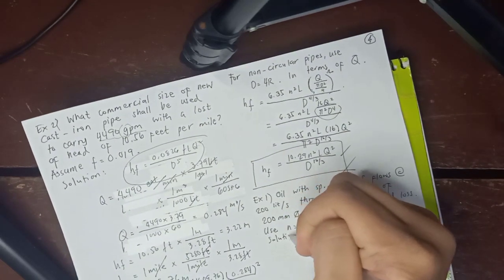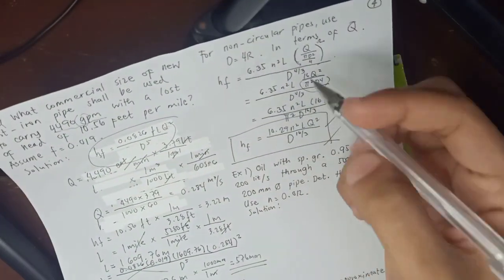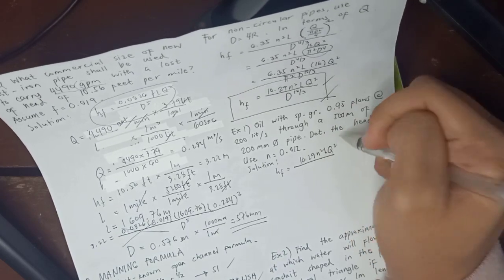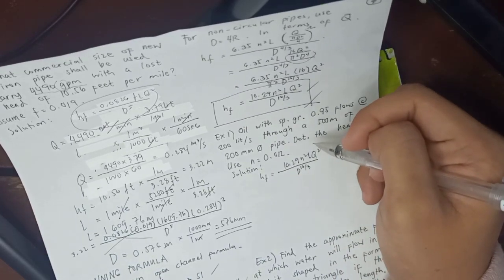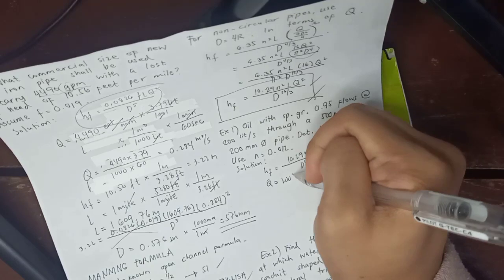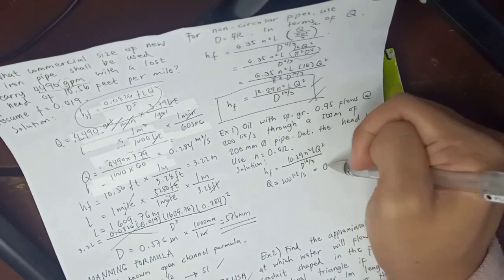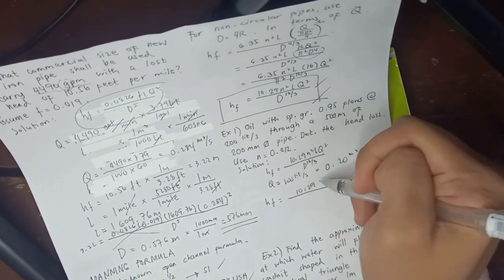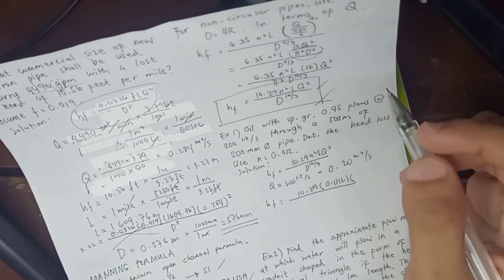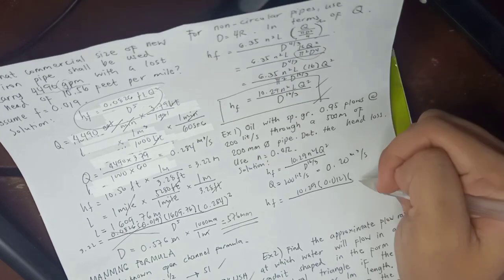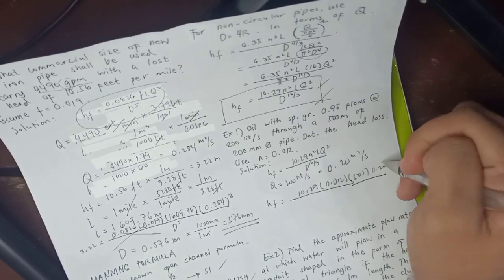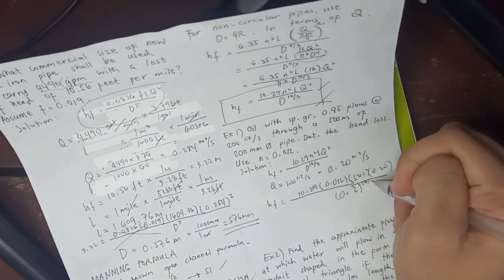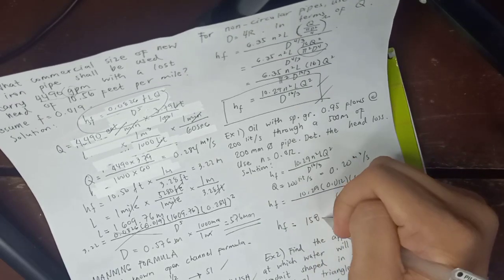So, the solution. Since the discharge is given, let's use the head loss in terms of discharge: 10.29 n squared L Q squared over D to the power of 16/3. Q is 200 liters per second, or directly 0.20 cubic meter per second. So our head loss is 10.29, n is 0.012, L is 500, and Q is 0.2, all over D, which is 0.2, to the power of 16/3. The head loss now is 158.36 meters.